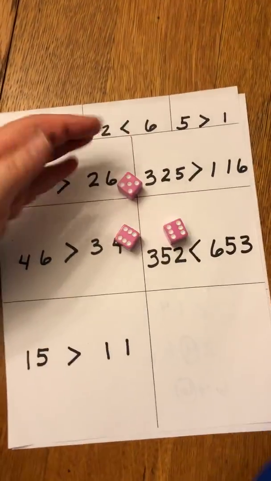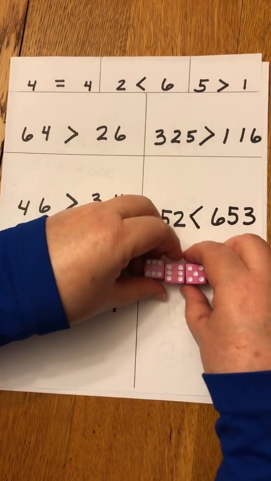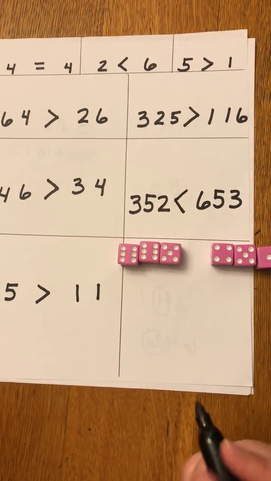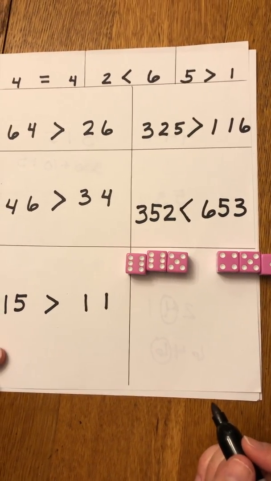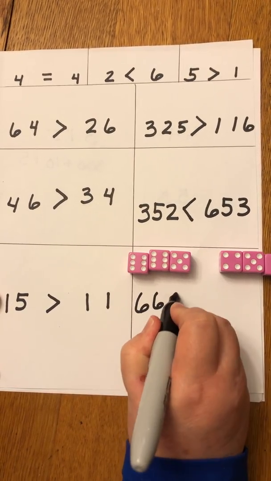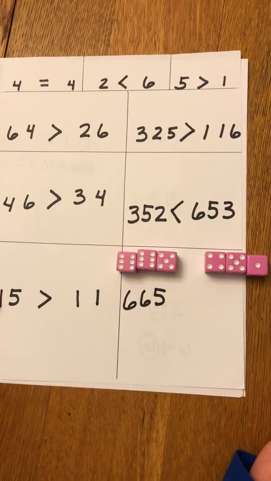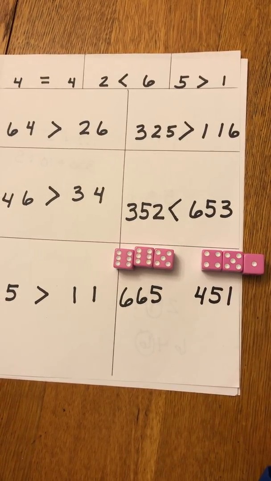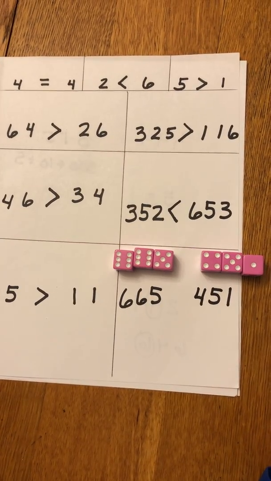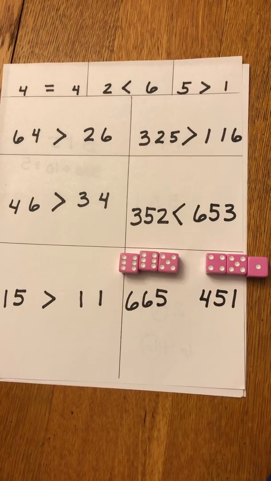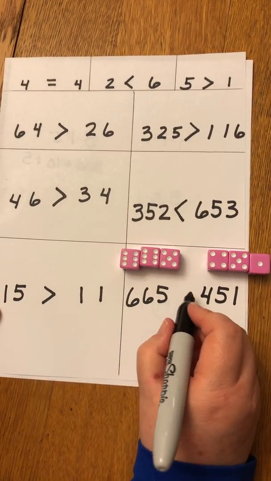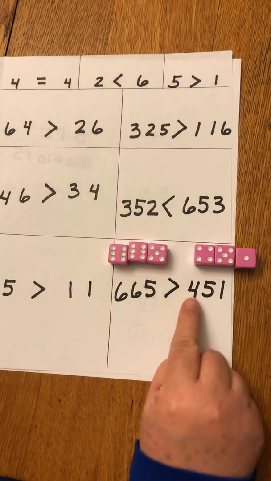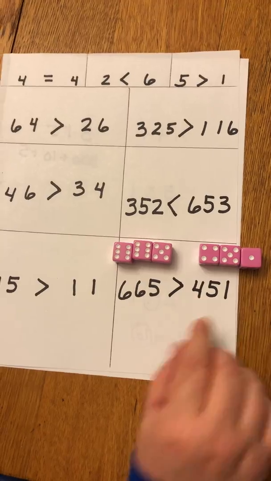Let's try one more. Write your 3-digit numbers. Did you write 665 for your first number? And 451 for your second number? Now decide, is it equal, less than, or greater than? 665 is greater than 451 because you have 600s in 665 and you only have 400s in 451.